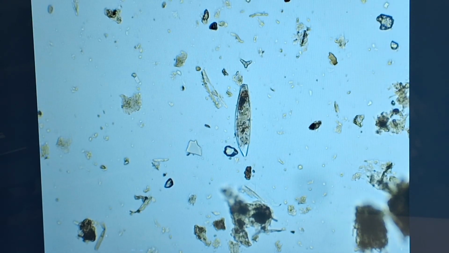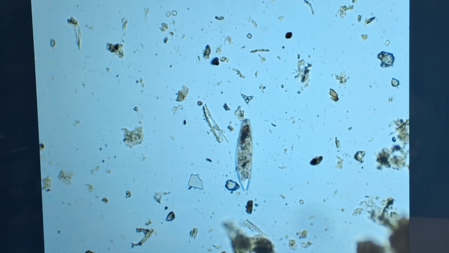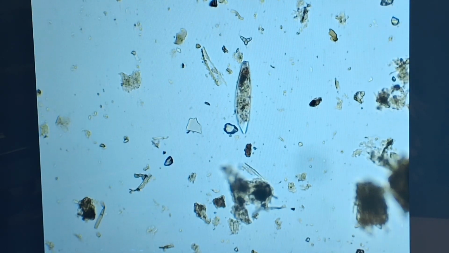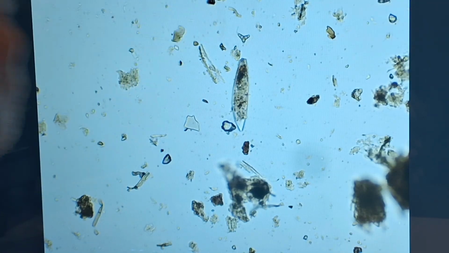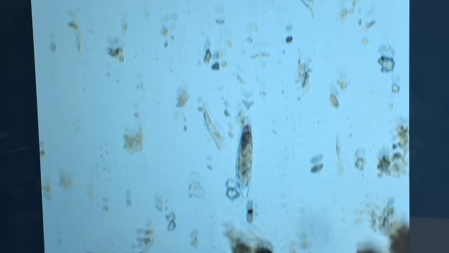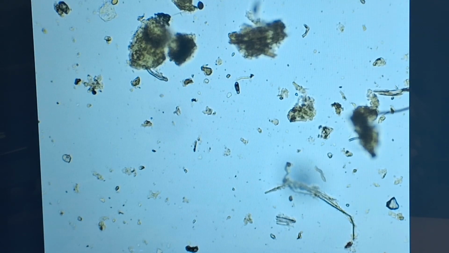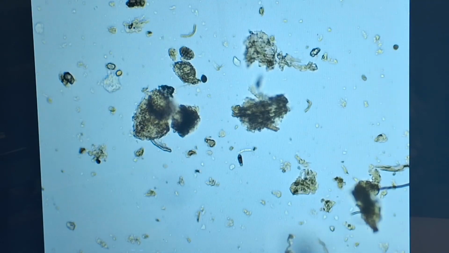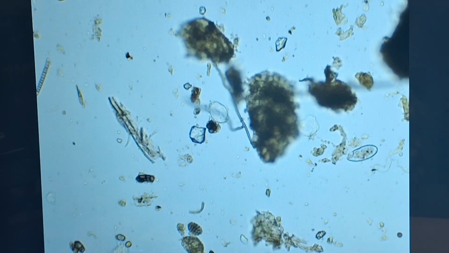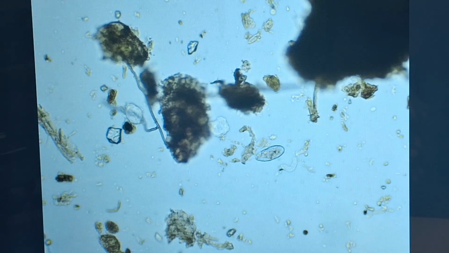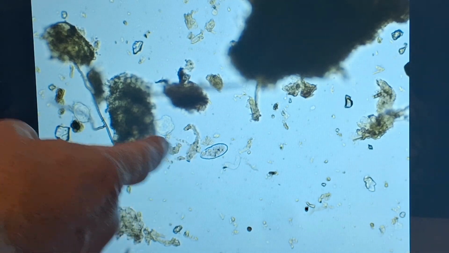We'll zoom out to 100 to give you some perspective. It's a type of bacteria, I believe. I'm drawing a blank on the name for it. There's another nice one right there. We'll zoom in at. See the mouth real well on it.